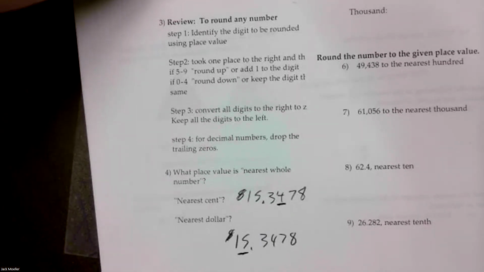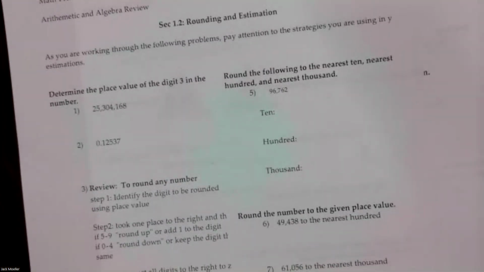All right, let's do a couple of quick examples. So here on number 5, we are rounding 96,762, and there's 10, 100, and 1,000. Quick note, if you ever have a problem in the homework where you're rounding the same number multiple times, always go back to the original number. Don't round the previous rounded number. Always go back to the original.